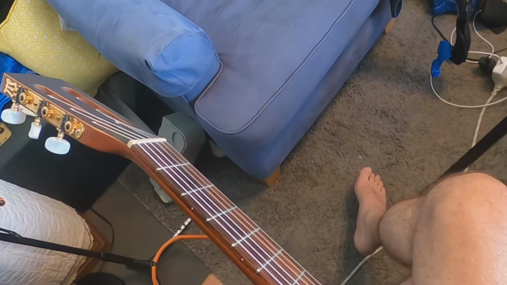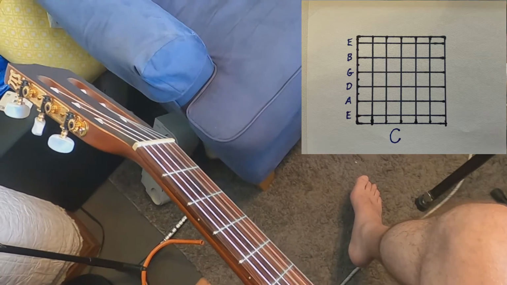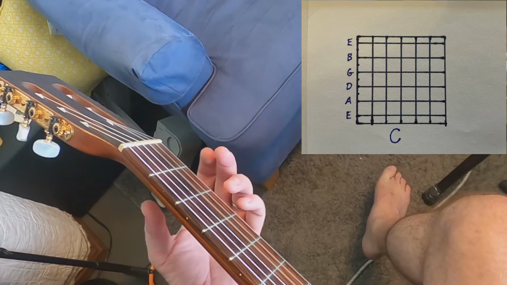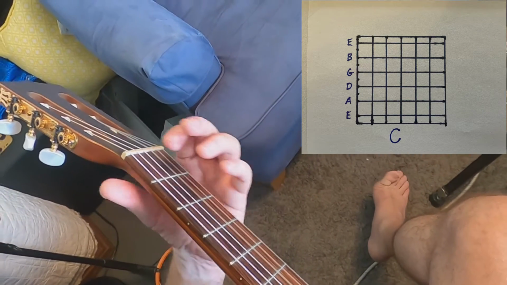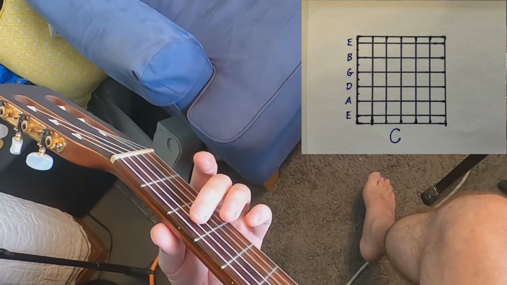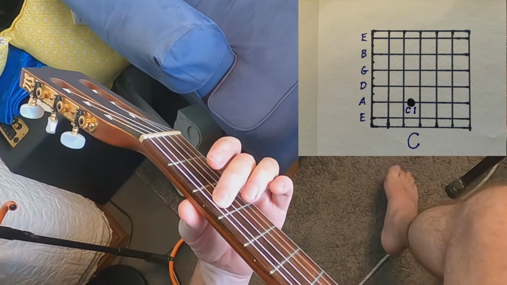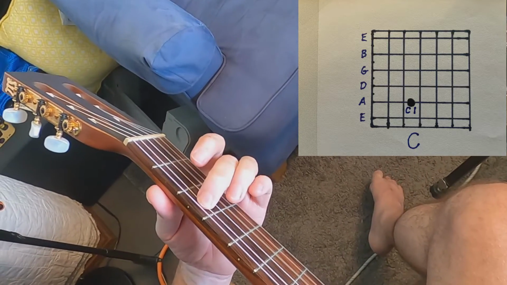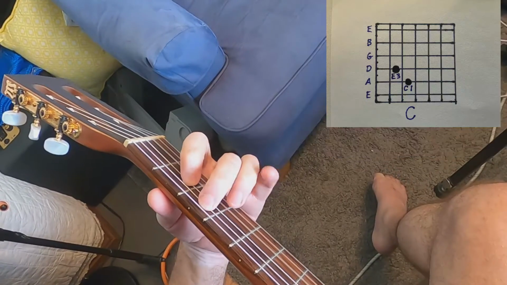All right, here we go. We're going to start in the key of C with the number 1 chord, which would be the C chord. First thing we're going to do is find C just like we did when we were playing the scale, right? So we have second string down, 1, 2, third fret in. That is a C. Okay, and we said that we wanted 1, 3, and 5. So we know that that's 1, 1, 2, 3. So here we have a 1 and a 3.